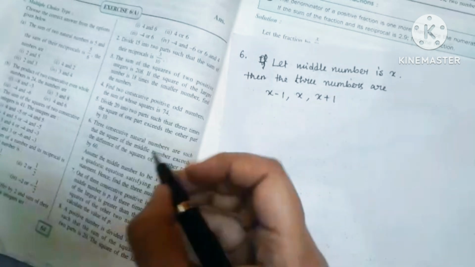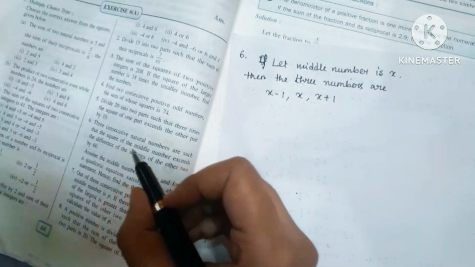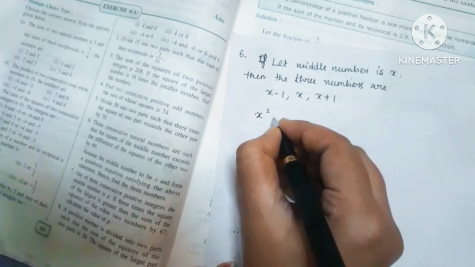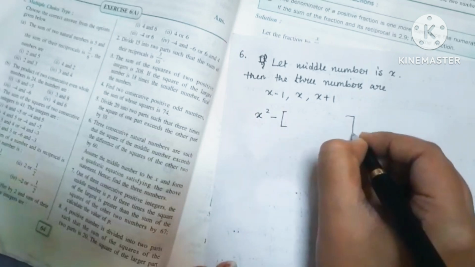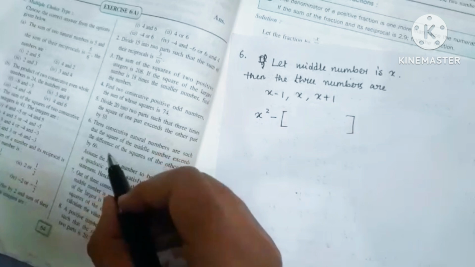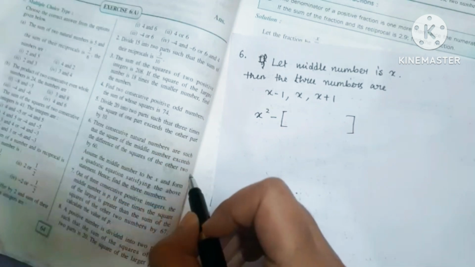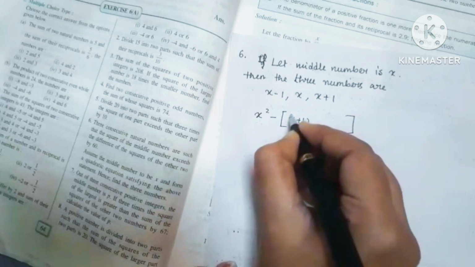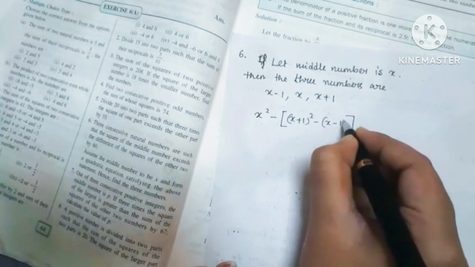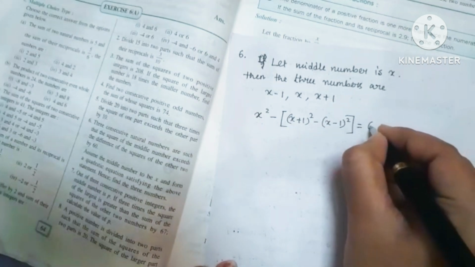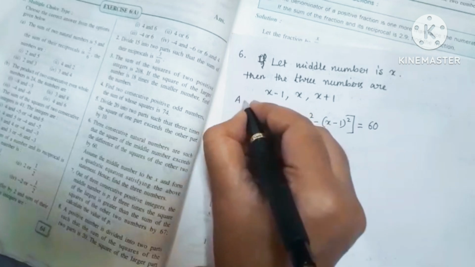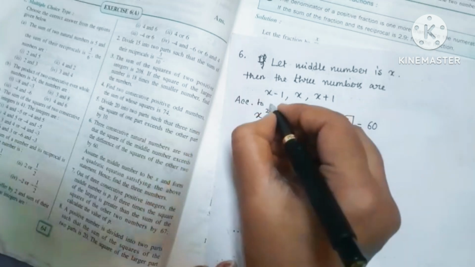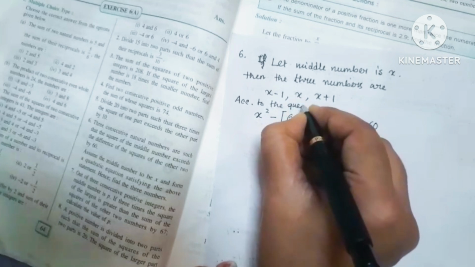Okay, now see, the square of the middle number, that means x square, exceeds the difference of the squares of the other two. The other two means x minus 1 and x plus 1. So x plus 1 square minus x minus 1 square, that will be equal to 60. Okay, according to the question.